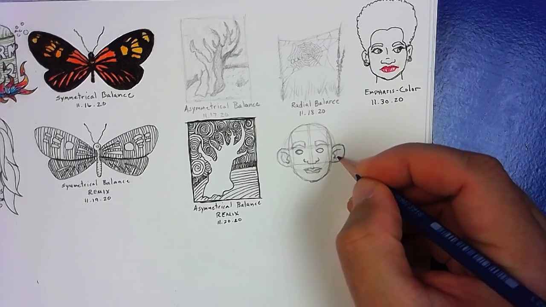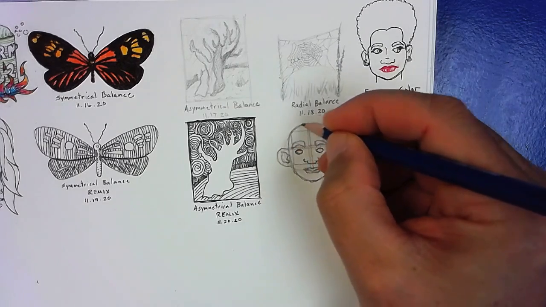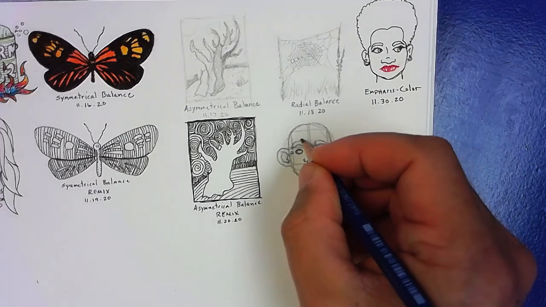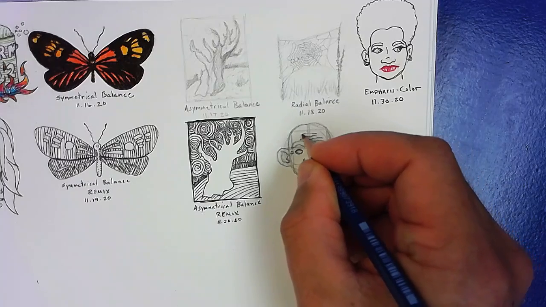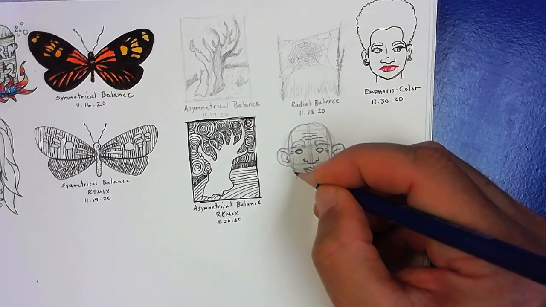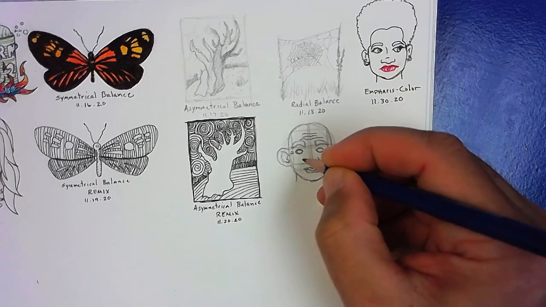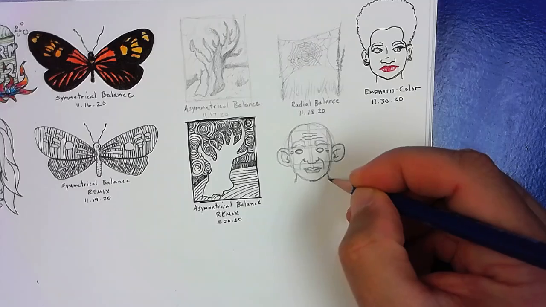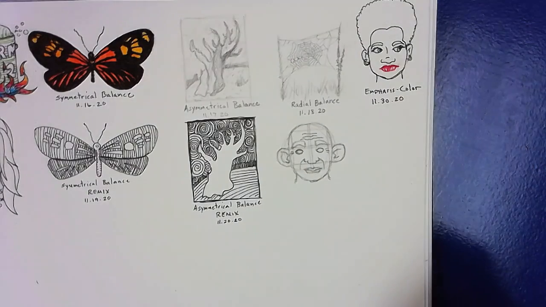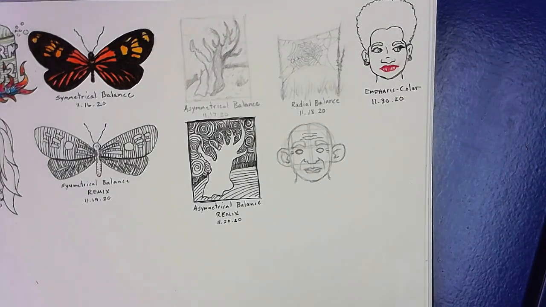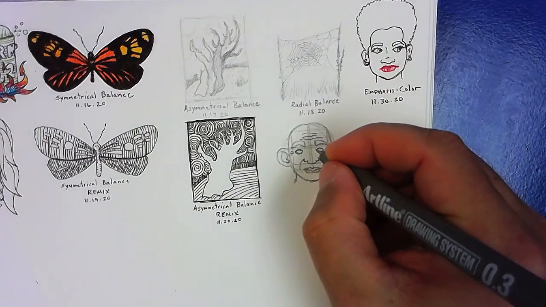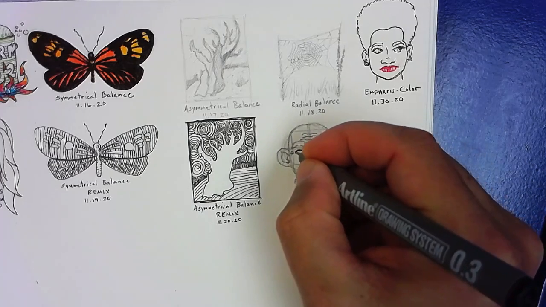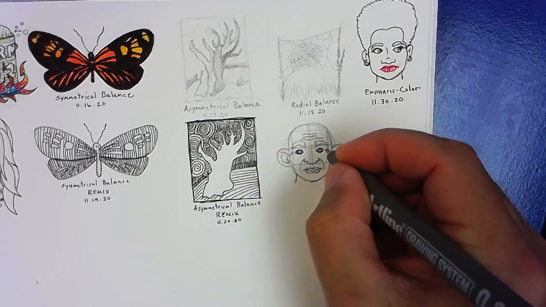Right? Gotta make him look older. Give him some wrinkles. Wrinkles in his forehead here. Some wrinkles on the side of his face. Now we're getting somewhere. He's starting to look like an old dude. The big ears made him look young there for a minute. Okay, and this is obviously a ridiculous exaggeration, but that's our point. The exaggeration creates emphasis.